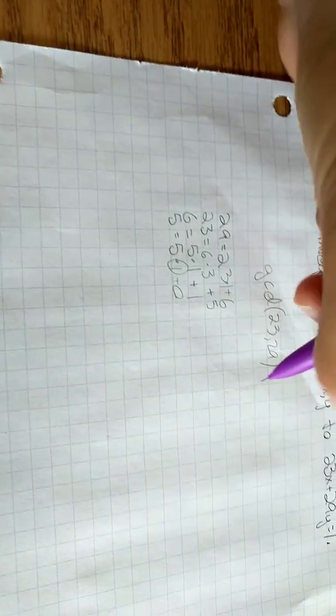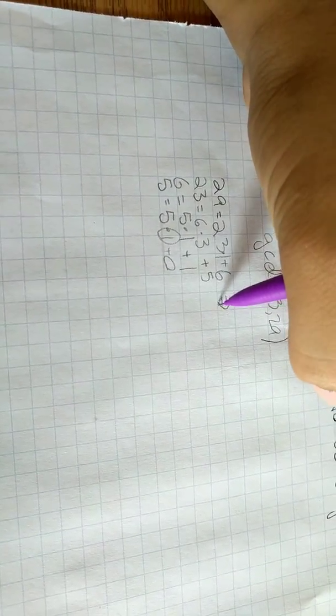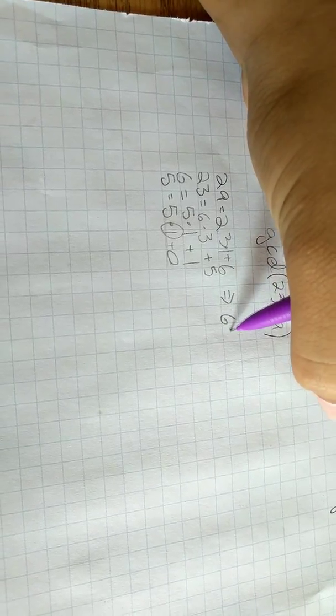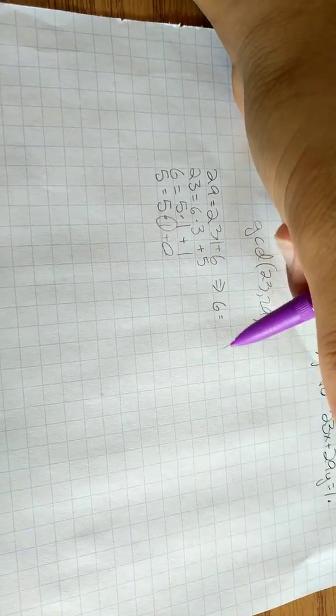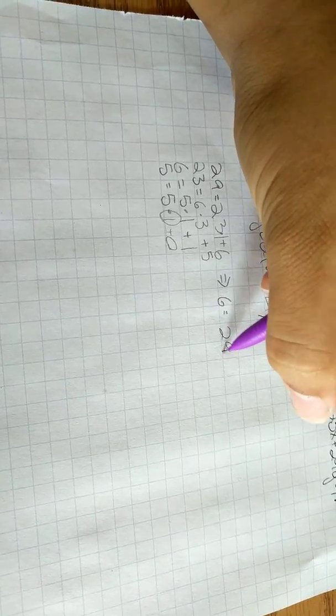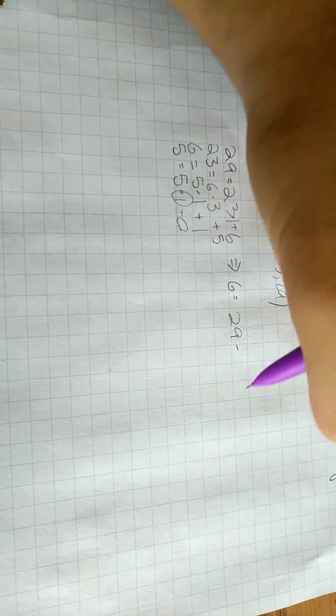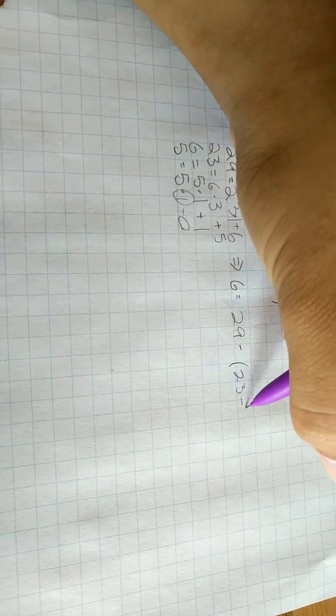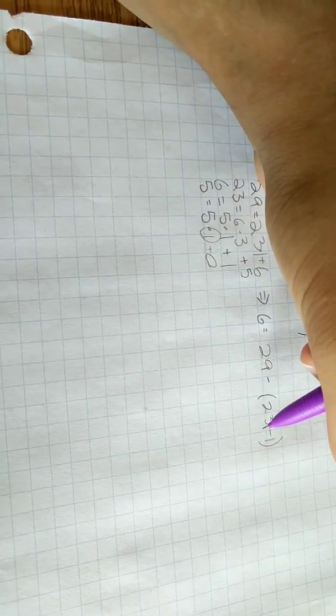Okay, so I can rewrite this, solving for the remainder, saying that 6 is equal to 29 minus 23 times 1.